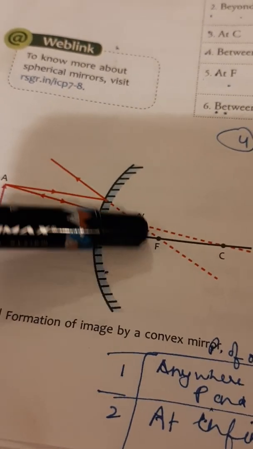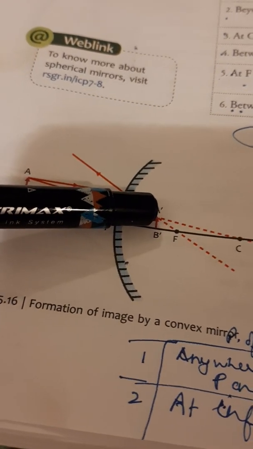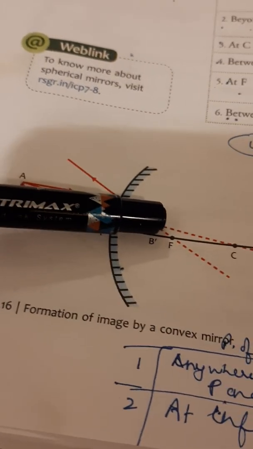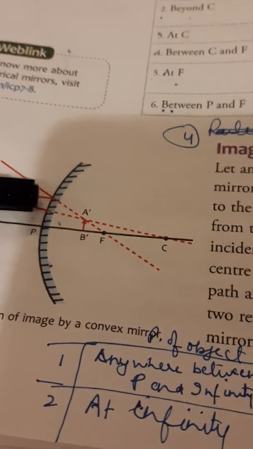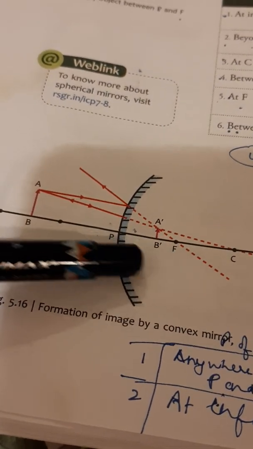So it means the image is erect. And erect images are always virtual. Or in other words, the images which are formed behind the mirror are always virtual. As in this case, you see the image is formed behind the mirror. And the position is between P and F.